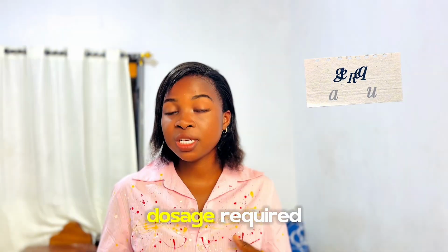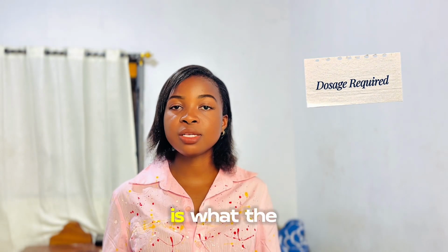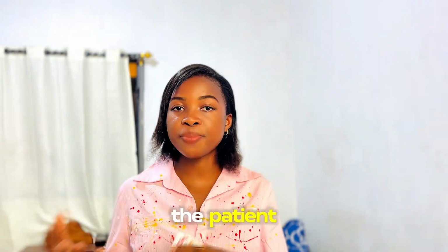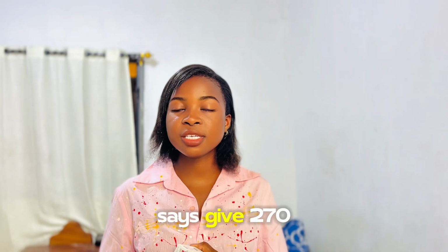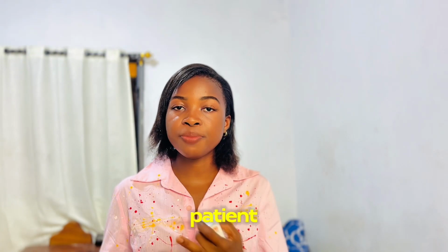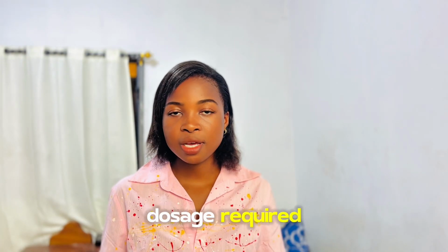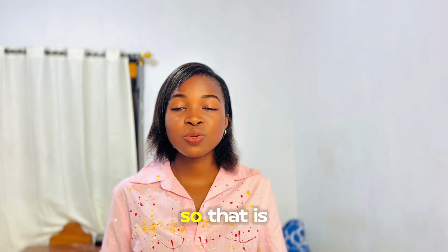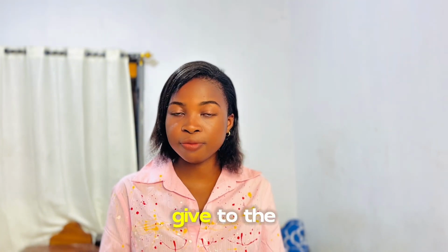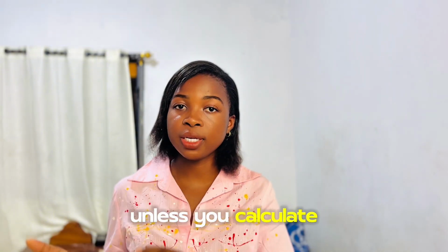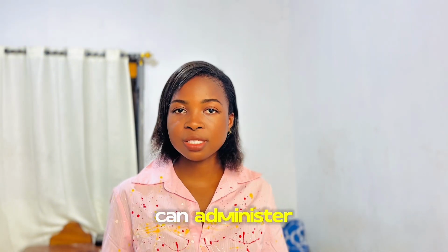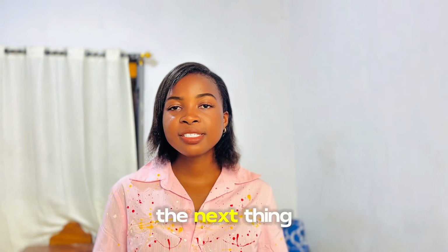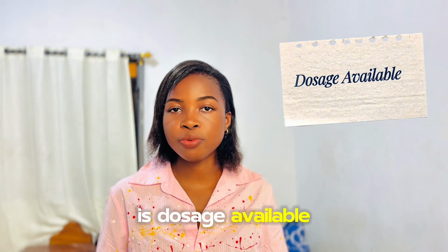When we say dosage required, it is what the doctor wants you to give to the patient. If the doctor says give 270 milligrams to the patient, that is the dosage required. Give 300 milligrams to the patient, that is the dosage required. So that is what the doctor wants you to give to the patient, unless you calculate it before you can administer.